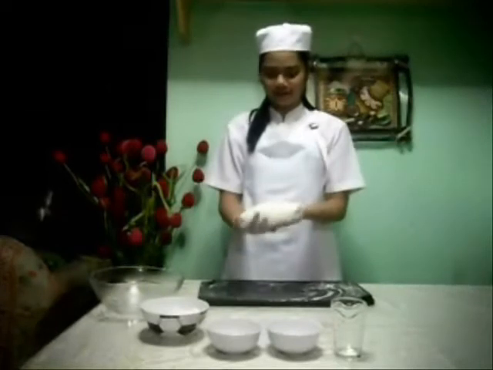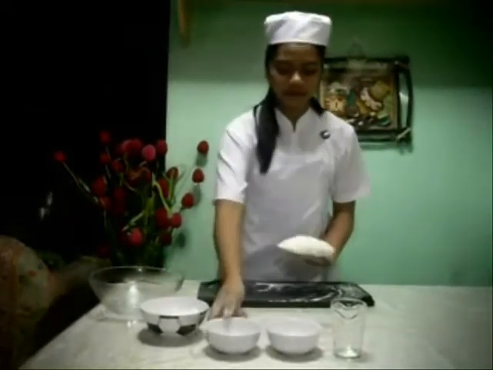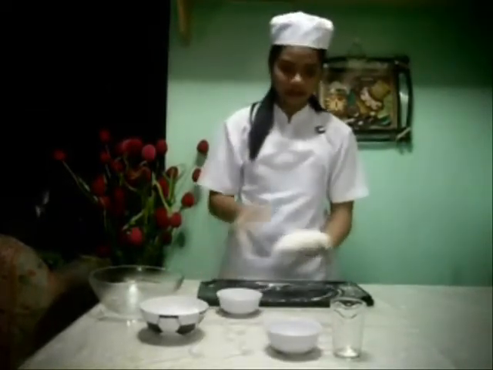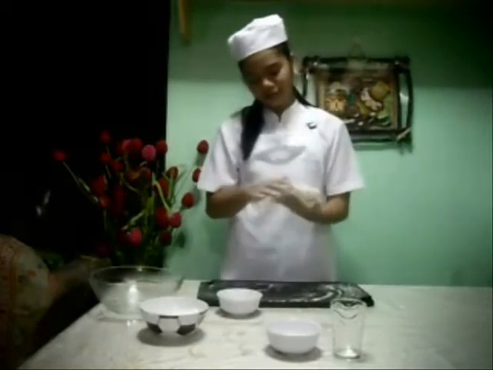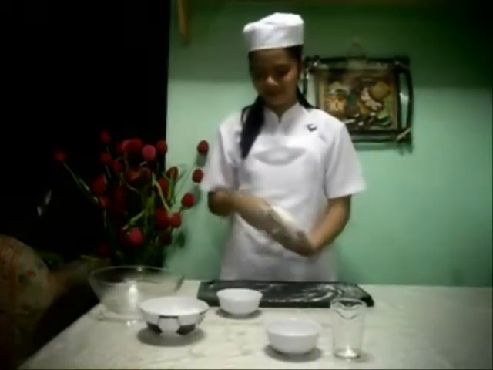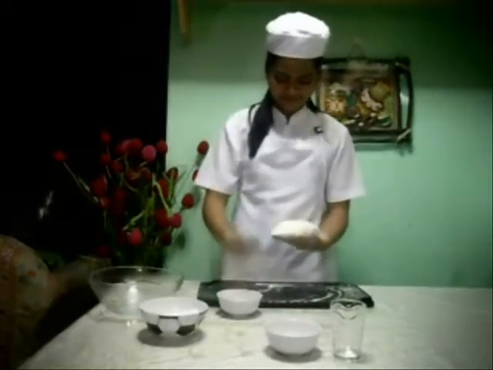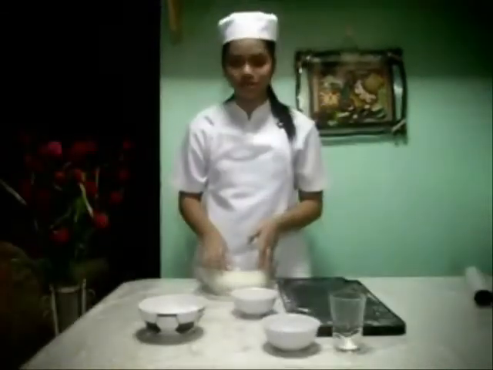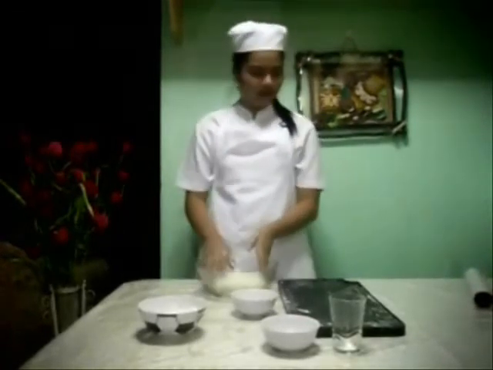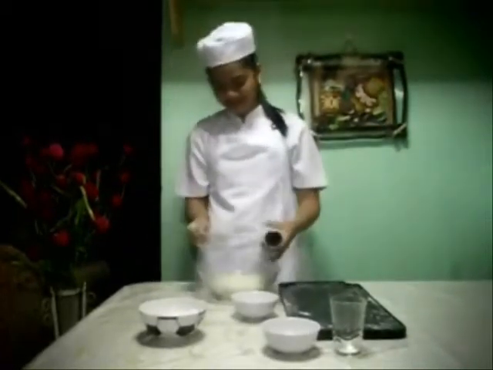Here's our product. Now, we're going to put oil all over the dough and put it here. The mixing bowl has oil all over it. And now, we're going to put a plastic wrap. Put it in a warm place for 30 to 45 minutes.